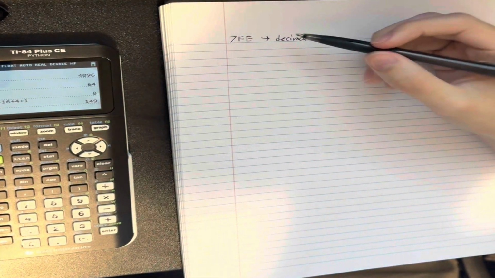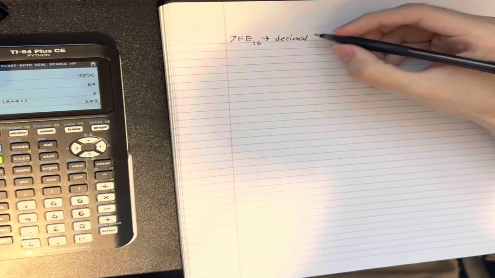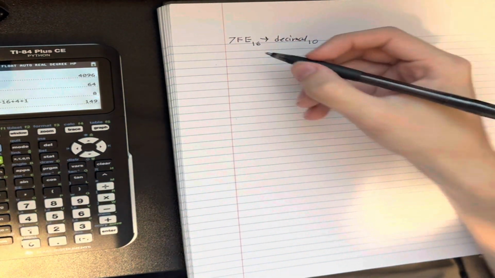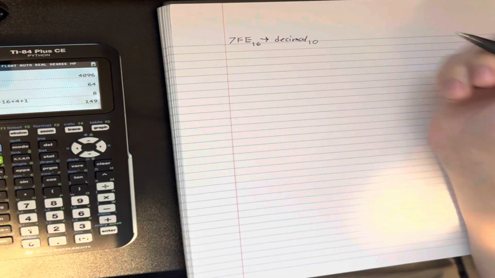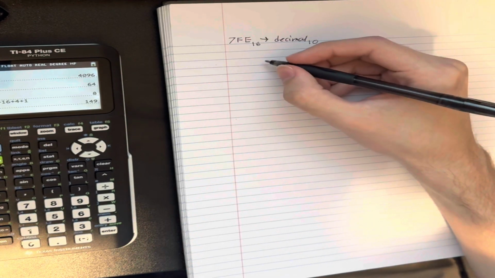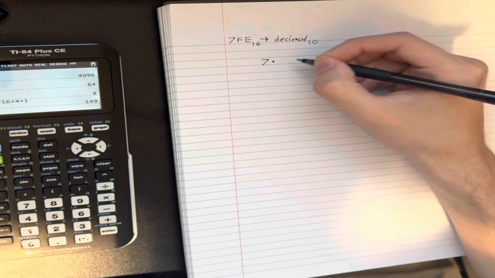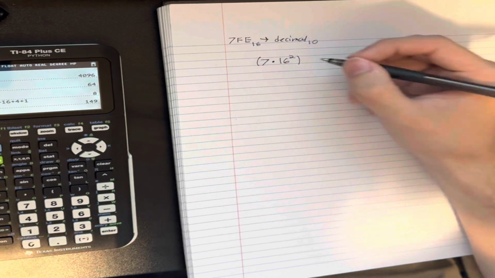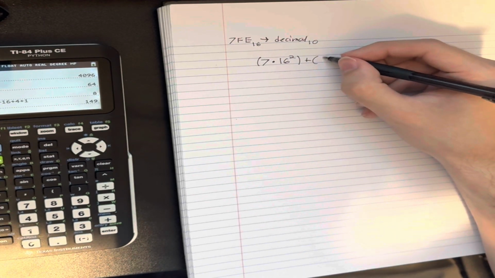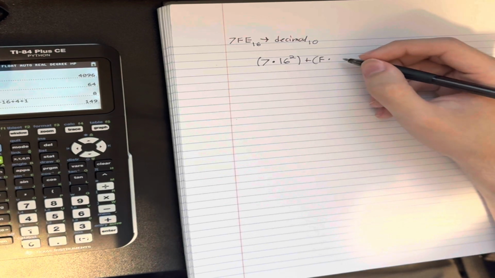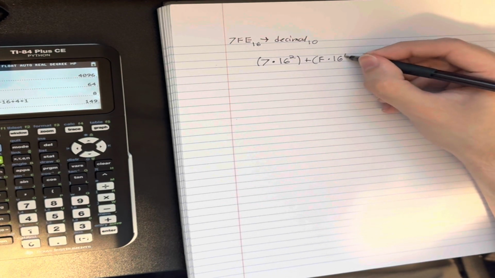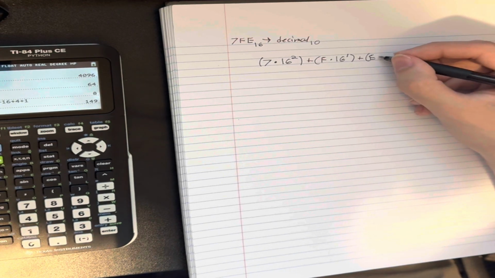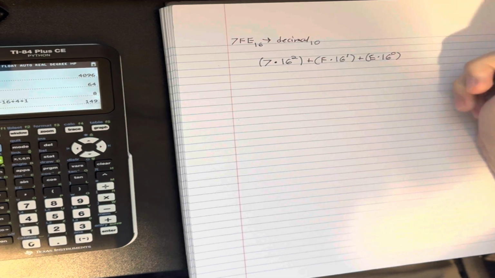Okay, and now we're going to move on to converting this base 16 number into a base 10. And I'm going to do this by using the sum of weights. So it's going to be 7 times 16 to the 2, plus F times 16 to the first, plus E times 16 to the 0th.